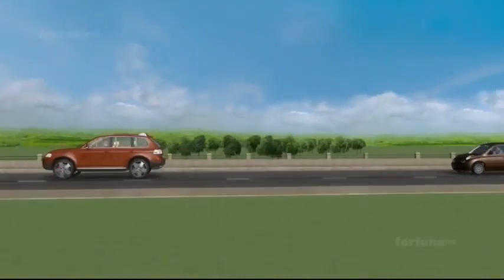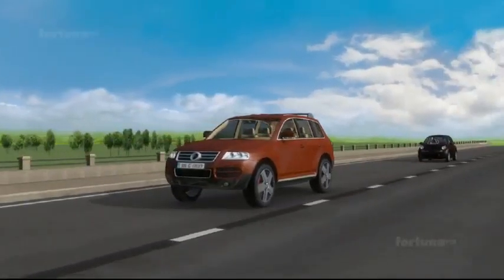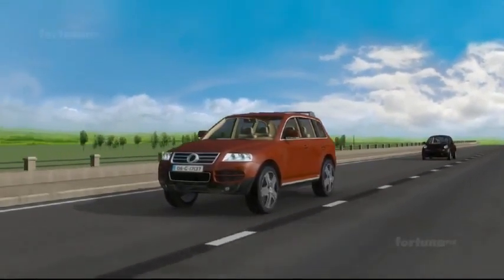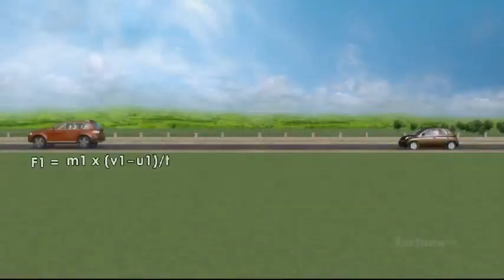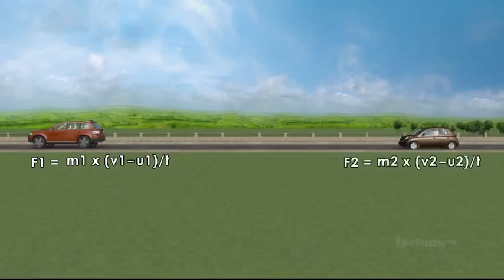Force is the product of mass and acceleration. In our example of the collision, the force of the bigger car will be expressed as F1 equals m1 into (v1 minus u1) divided by t, with t representing time. The force of the smaller car during the collision will be expressed as F2 equals m2 into (v2 minus u2) divided by t. According to Newton's third law, each action has a reaction that is equal and opposite, meaning the forces can be expressed as F1 equals minus F2.